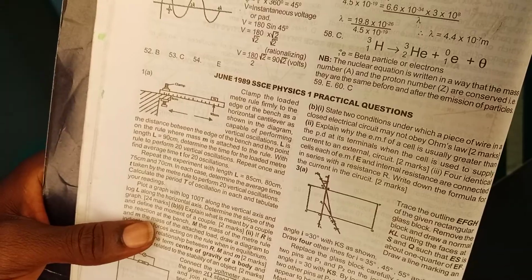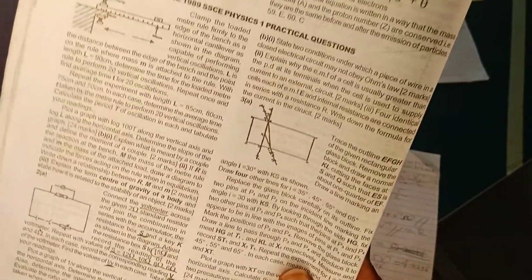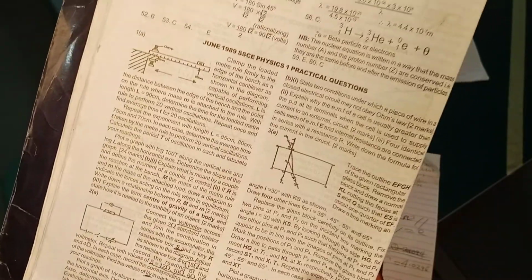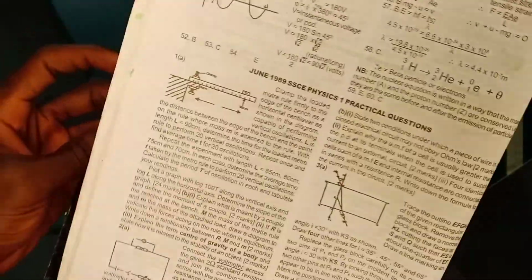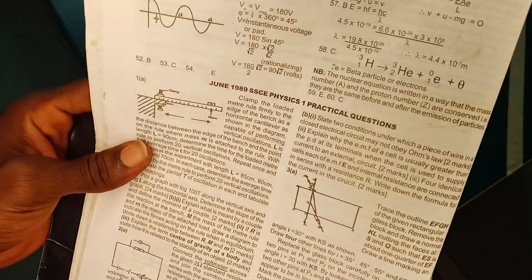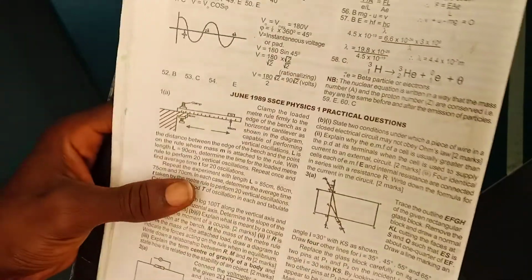So, explain why the EMF of a cell is usually greater than the PD at its terminus when the cell is used to supply current in an external circuit. You can make research of this in your textbook. I must not answer everything here for you.